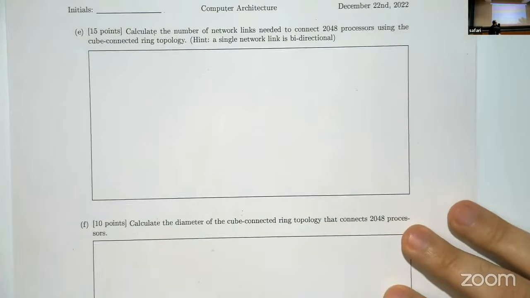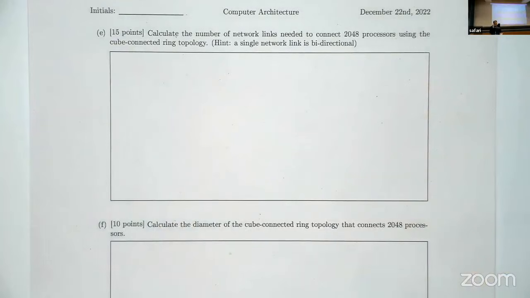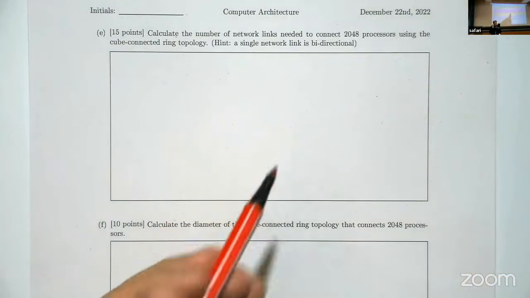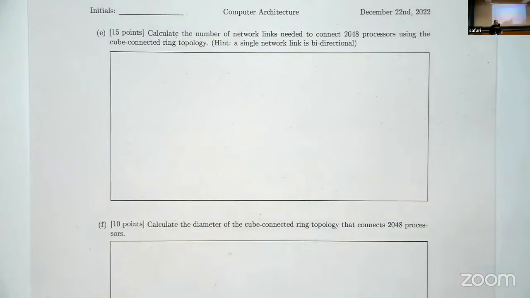So the next part, we are asking some numbers for this topology. We are asking about the number of network links needed to connect these 2048 processors. Now we want to use this cube-connected ring for our example that we want to connect 2048 processors.